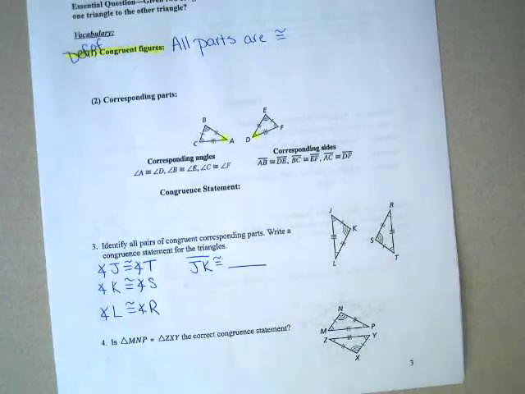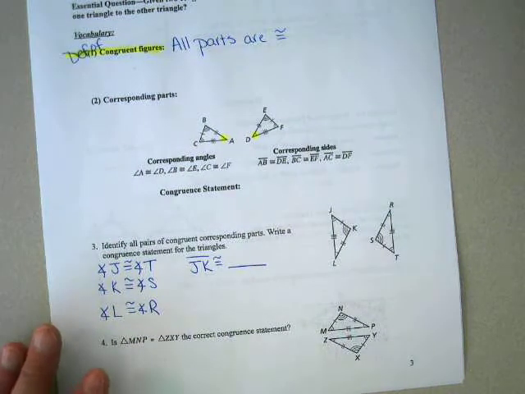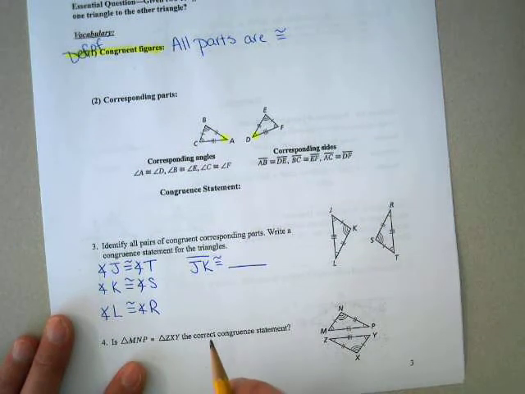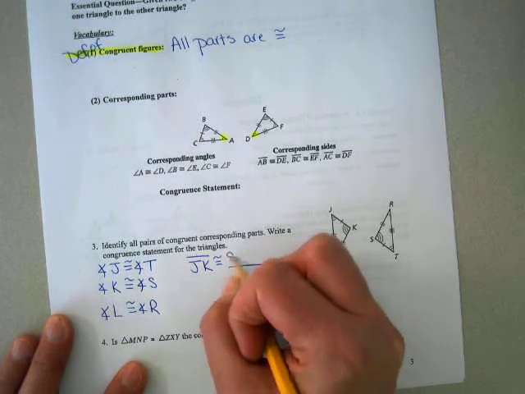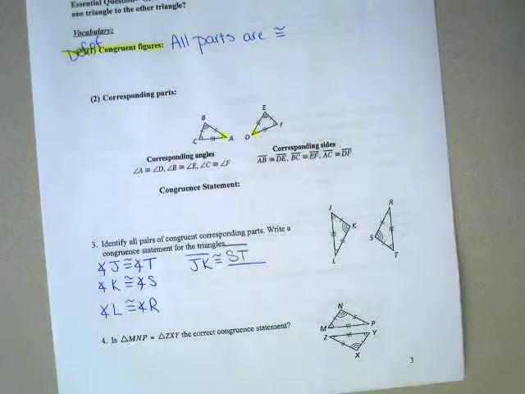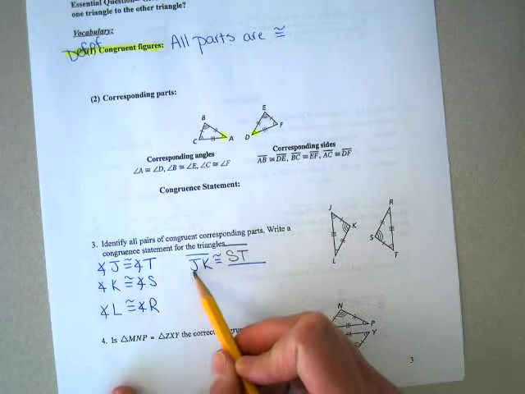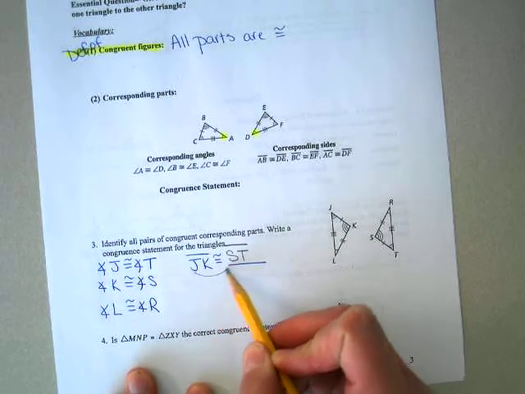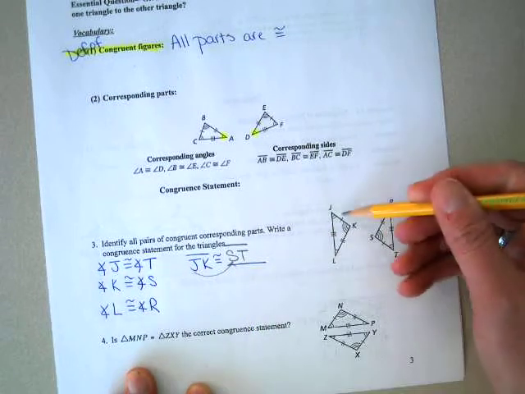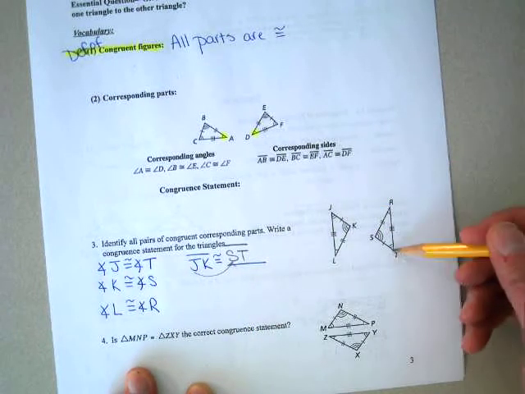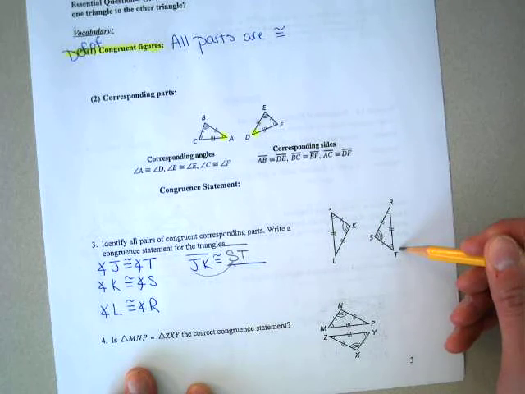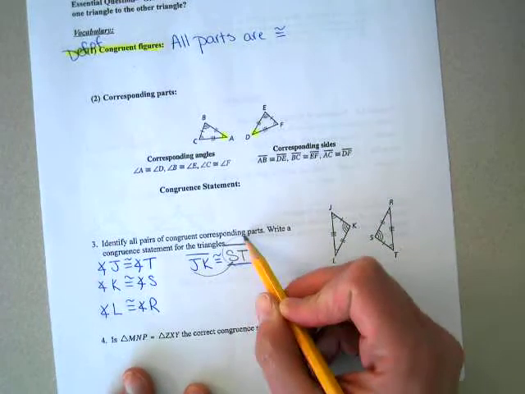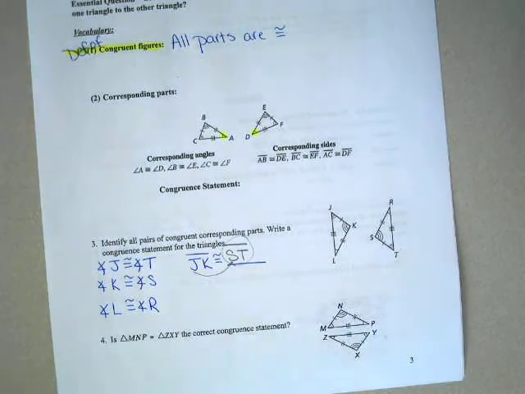I'm going to switch to a pencil and make a mistake, so watch mine. This is wrong. Notice J should go to, look at J, it should go to T. Now, I'm not super picky in the sense of as long as you do have the right letter combination, I will give it to you.